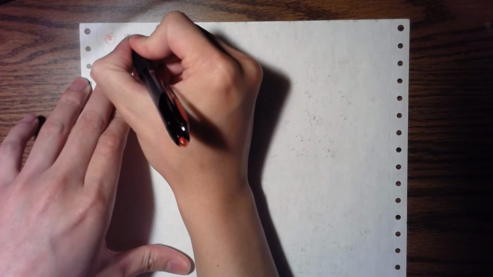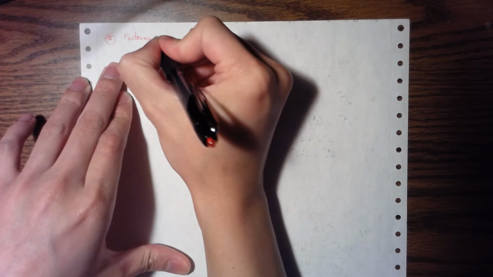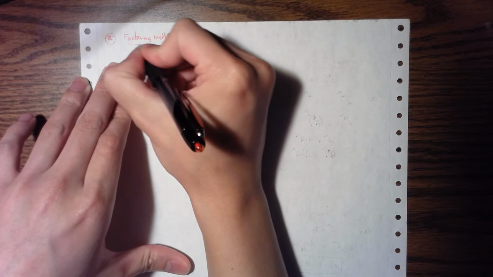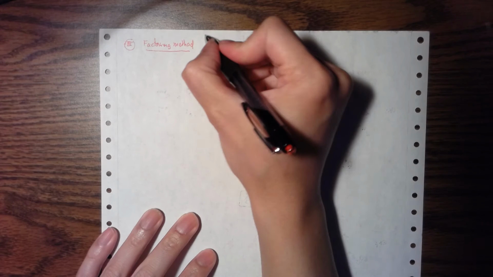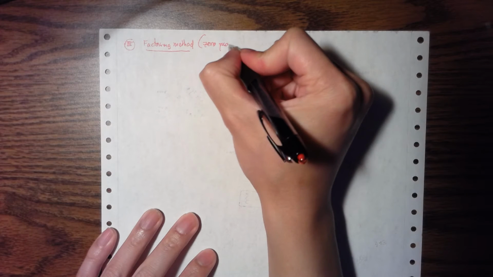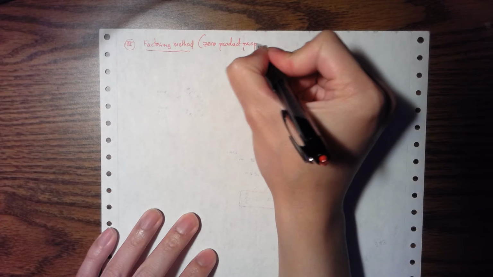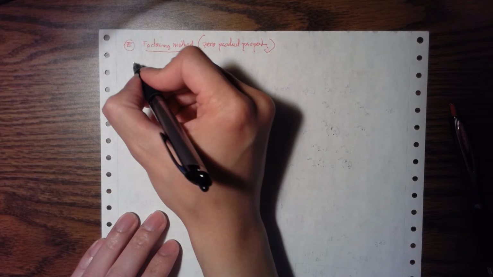The third method of solving exponential equations is the factoring method. It means you look at a problem and see if you can factor right away. If you can factor right away, you can use the zero product property. For example, what if I have something like this?